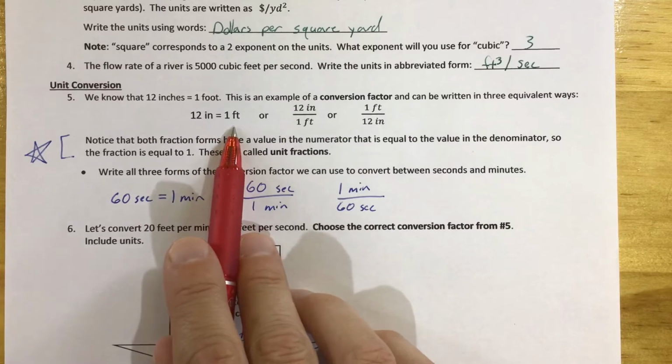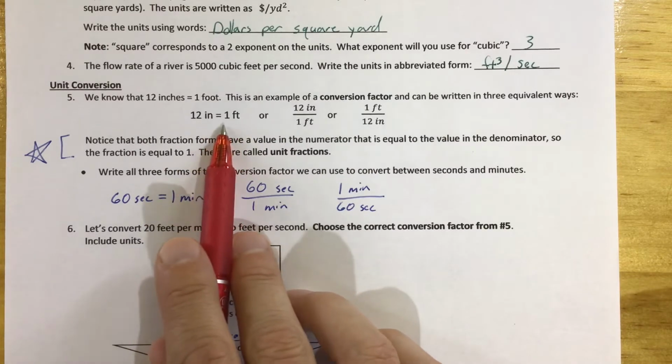So we're going to start off here with some things that we should know. 12 inches is the same thing as 1 foot. So that's a unit conversion.